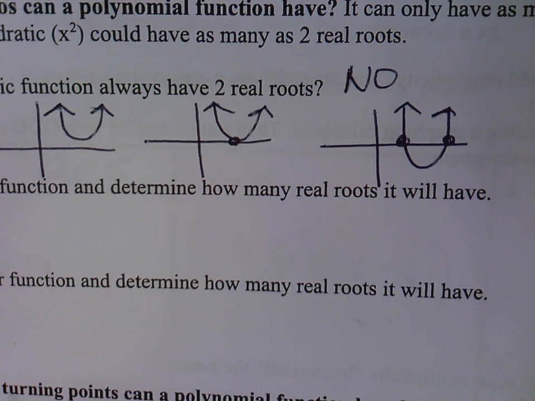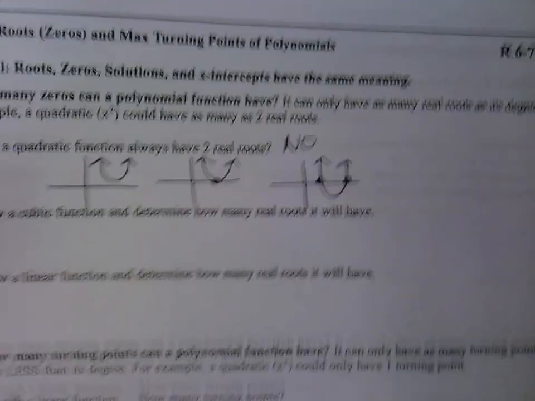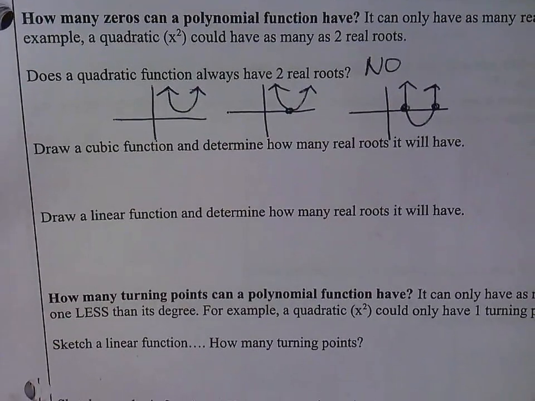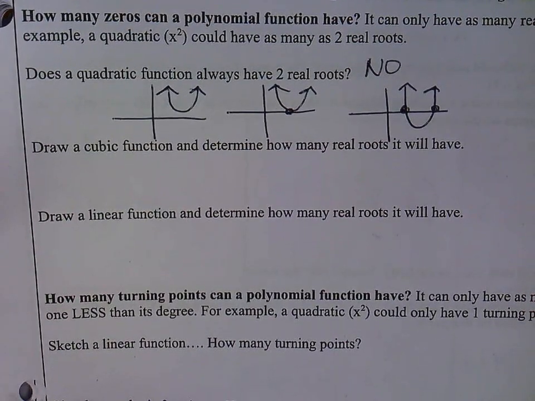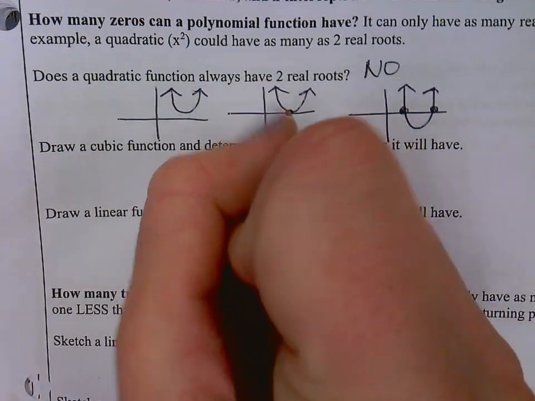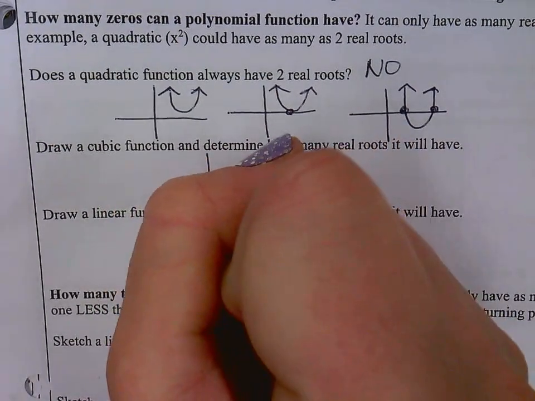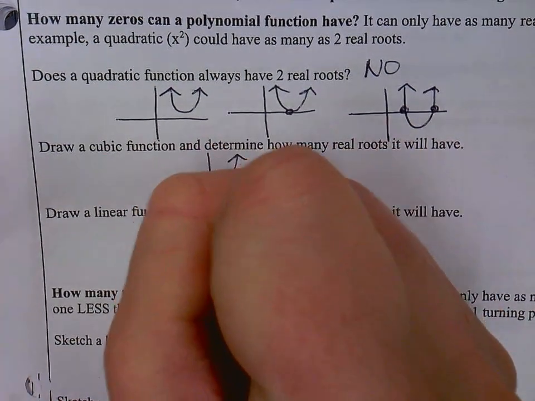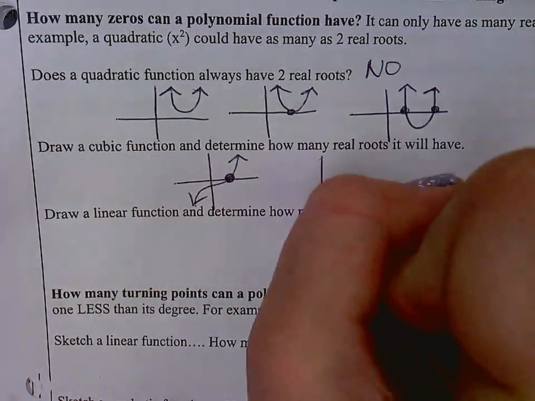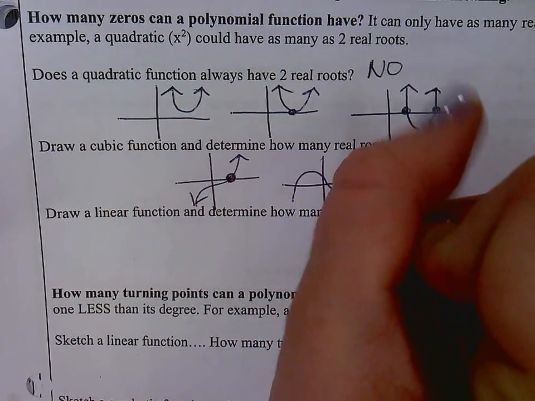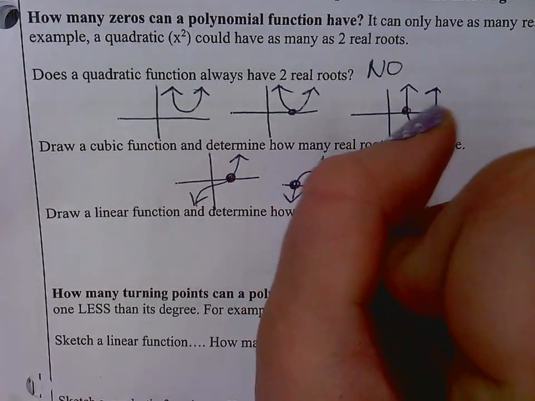So you can illustrate it, drawing a few different graphs to show no, so these are quadratics that don't have 2 real roots. This says draw a cubic function and determine how many real roots it will have. So I kind of already did this, but let's pretend to draw this cubic function that only has 1, and this cubic function that would have 3.